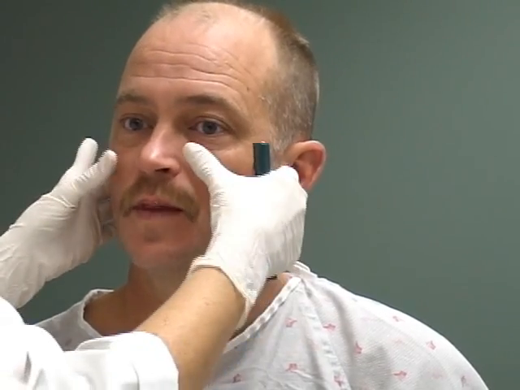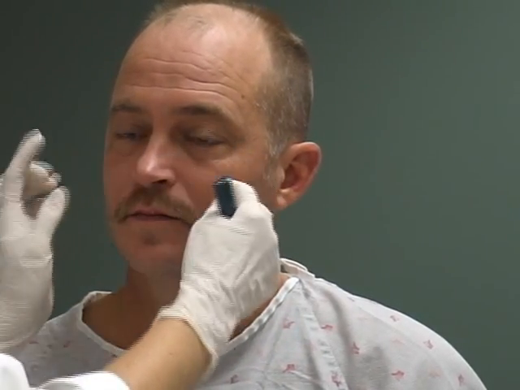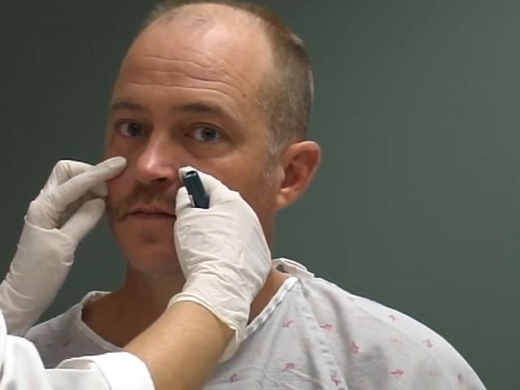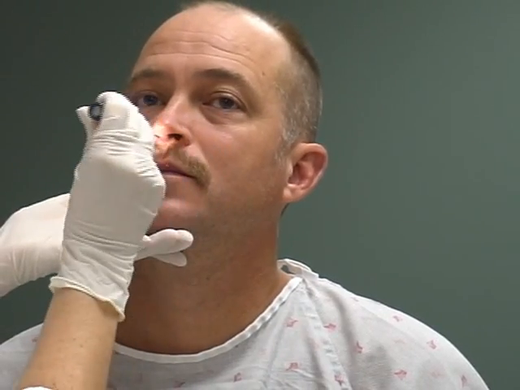As you move down the face, you want to check the nose. Again, the shape of the nose. You can look up in it and make sure that it's nice and clean. Ask the patient to put a finger on each side. Good. And that will check for patency of the nose, of the nares.